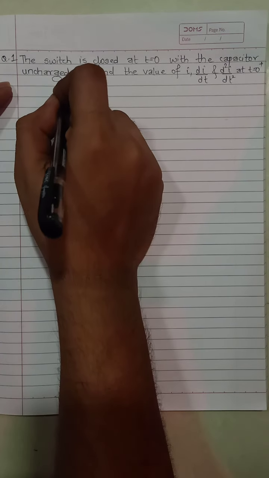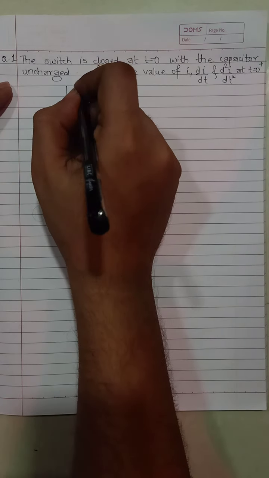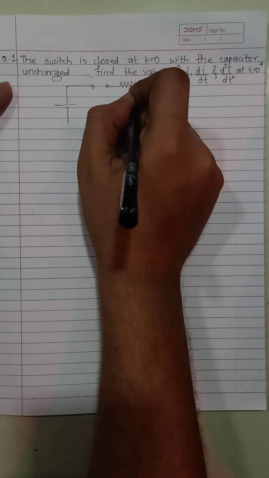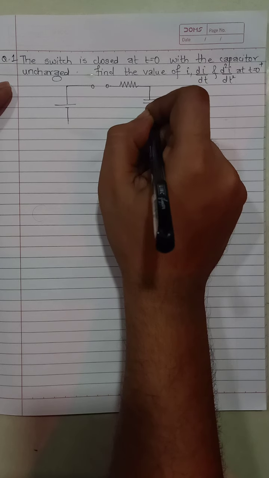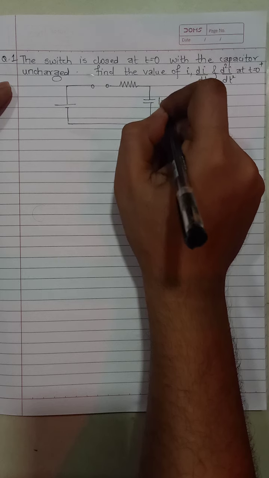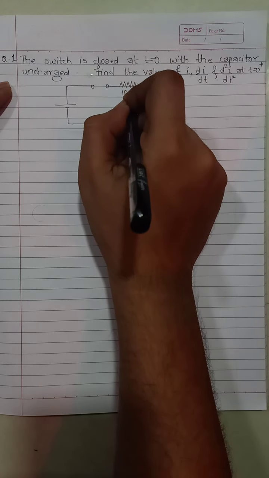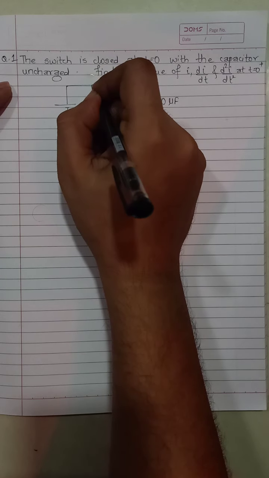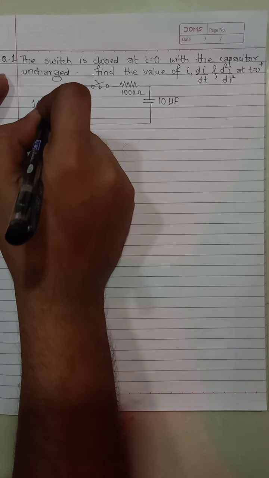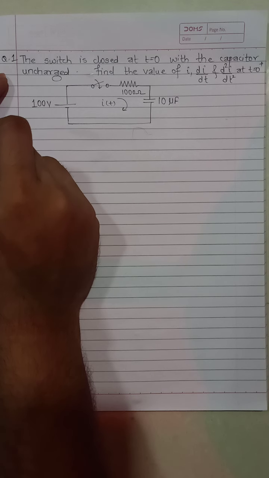The diagram given is: there is a switch here, then a resistor and a capacitor. This is 10 microfarads, this is 1000 ohms. This switch is like this, so this is 100 volts and i of t is flowing in this.